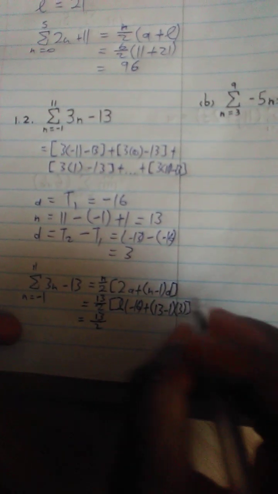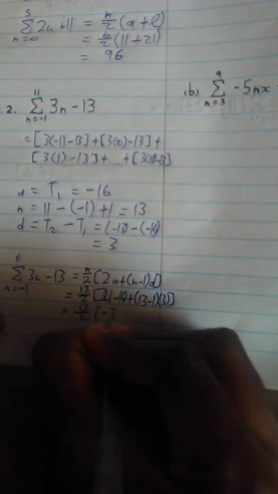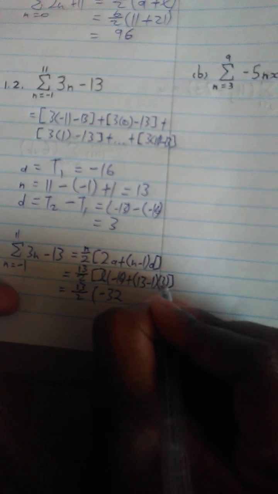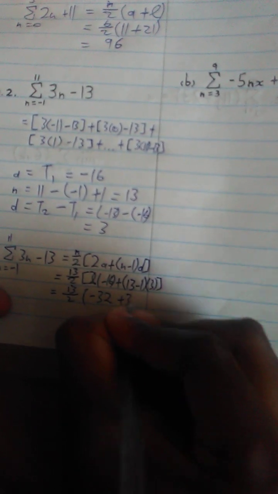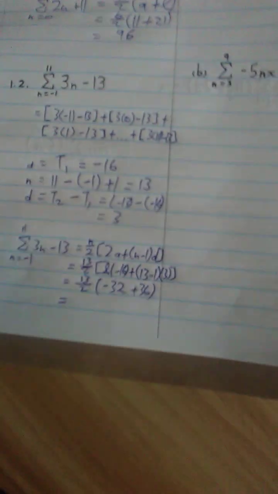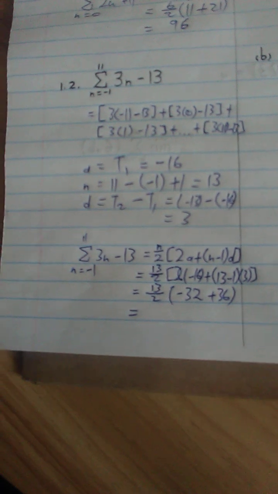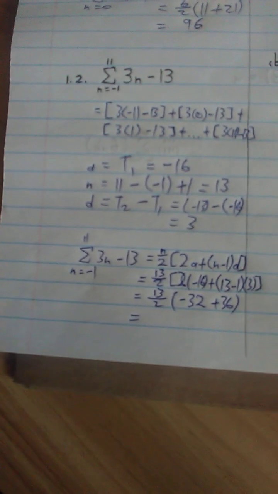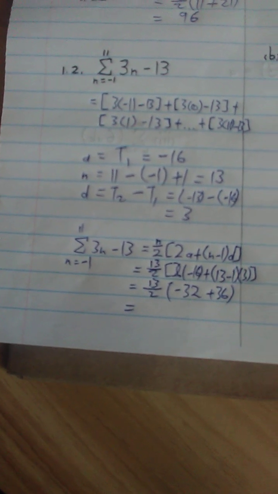You don't need to simplify it, it's just me. 2 times negative 16 is negative 32. 13 minus 1 is 12. 12 times 3, 36. So the answer I'm getting is 26.